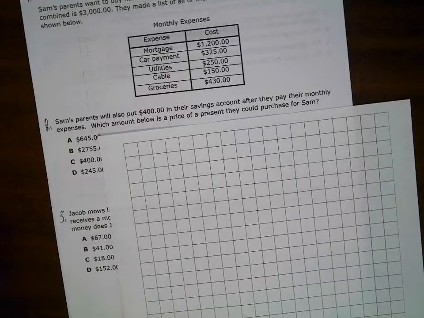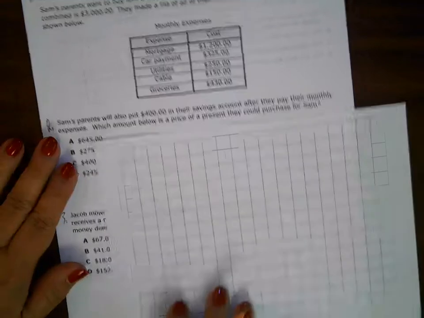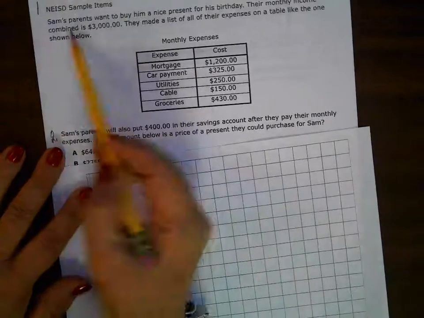Hey everybody, welcome. Okay, so you were supposed to pick up this math homework for tonight. Remember, it was either you work on it in class or for homework this evening. Not an or, it's whatever you didn't complete will be done tonight.